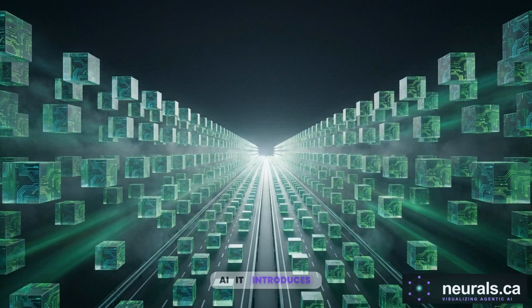Controlling this retrieval quality requires mastering three foundational engineering choices: how you configure your chunking strategy, the specific embedding model you select, and the vector database you deploy.